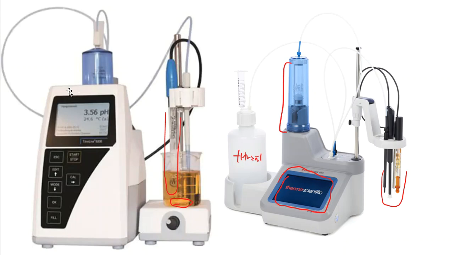So again, all TVs are made the same in a roundabout way. They all do the same purpose. They might look a little different. They come in different sizes. They have different features on them. But a TV is a TV, and a titrator is a titrator.